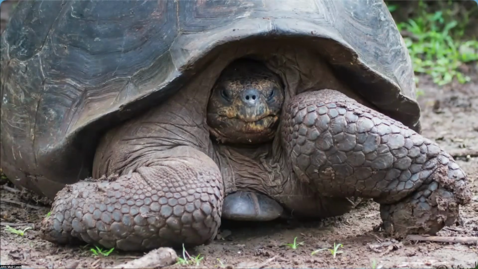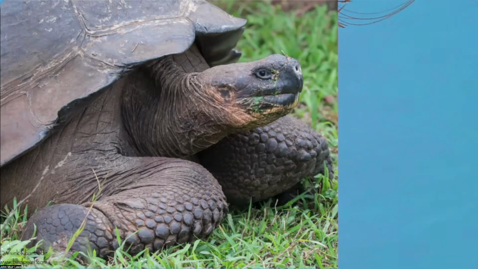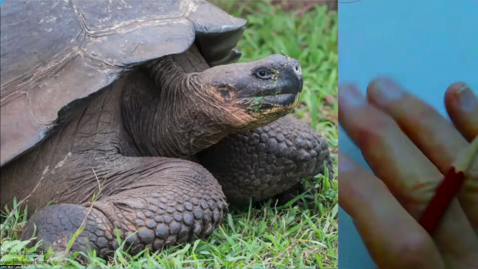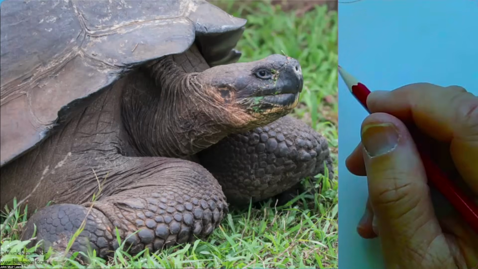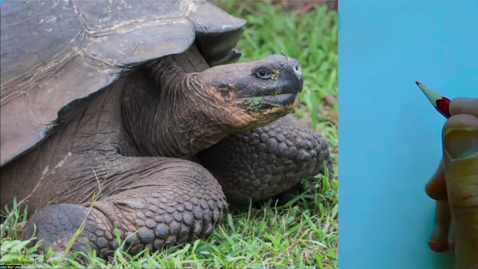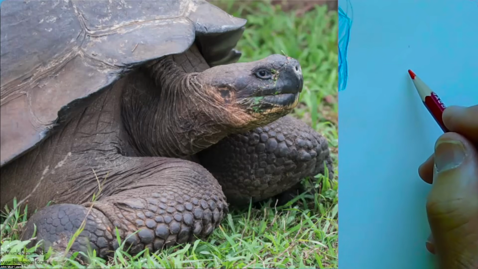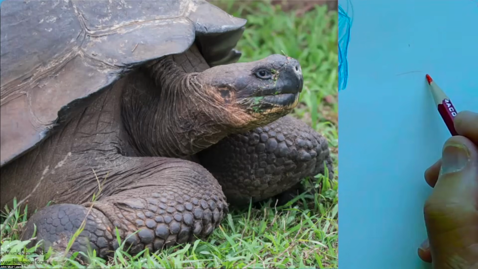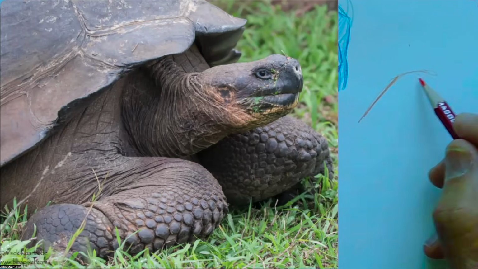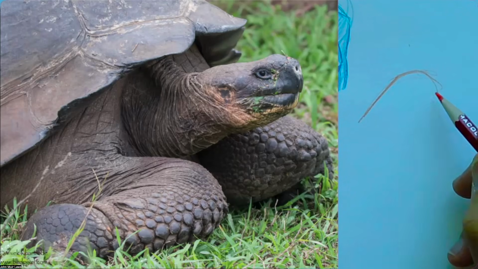So let's take a look at, say, this leg that is in front of its body. Essentially what I've got is a cylinder. So I'm going to draw a cylinder here.